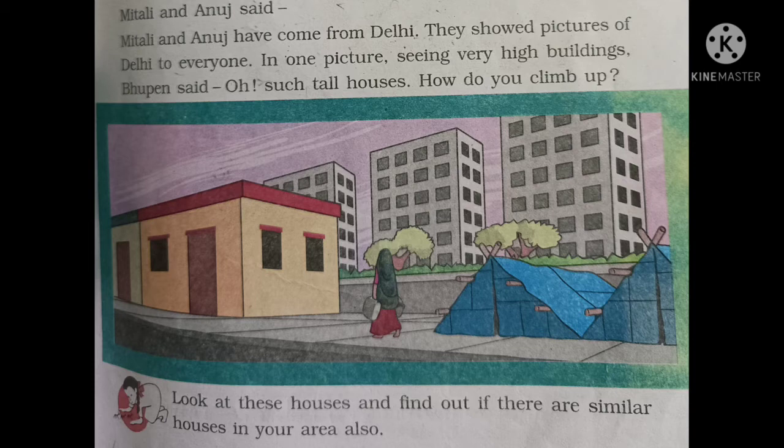Houses कैसे होते हैं, ऐसे बड़ी बड़ी buildings होती है बड़ी बड़ी city के अंदर. Why? Because there is too much rush. Okay, वहाँ पर population ज़्यादा होती है. There is very high population in these big cities. That's why people can't find the place for living, so people build this type of houses, means multi-storied buildings.